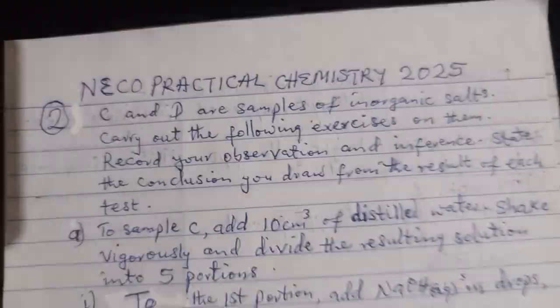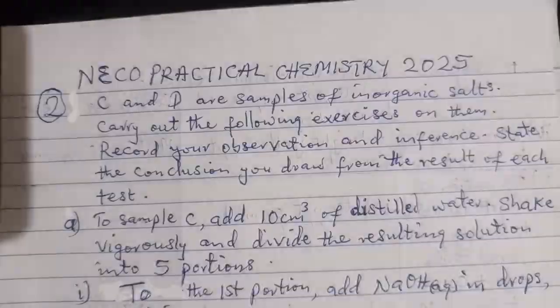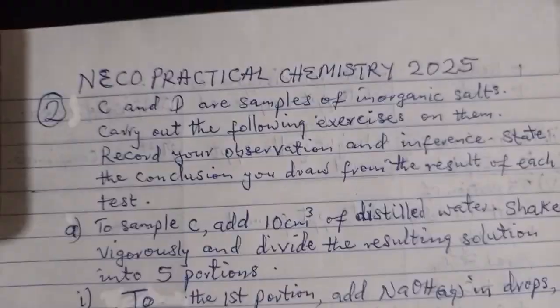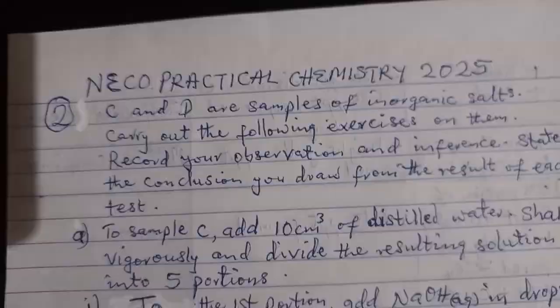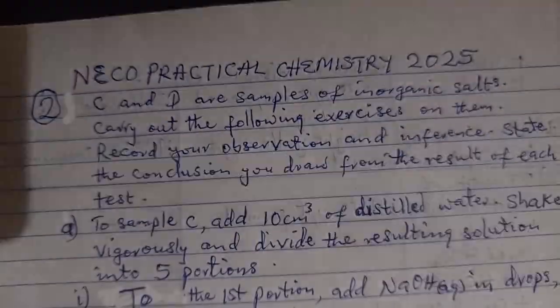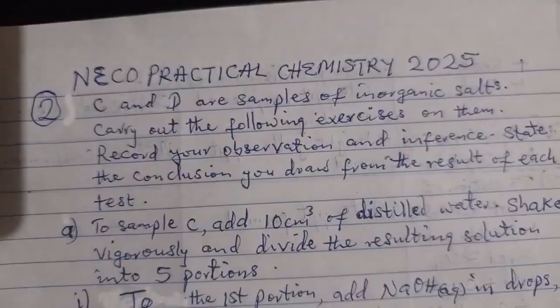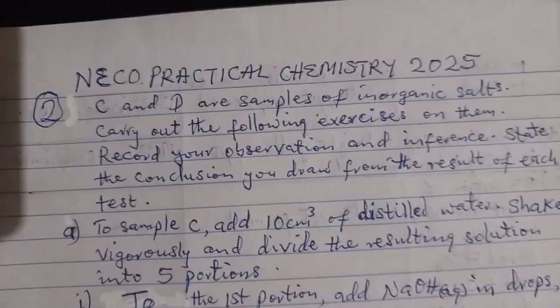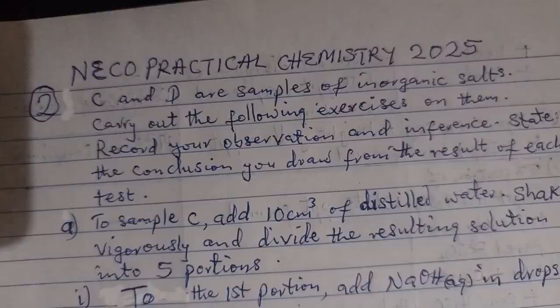We have finished question 1. If you did not watch it, go and watch it. So in question 2, without wasting time, they have given you 2 different salts or samples, C and D. And they said C and D are samples of inorganic salt.